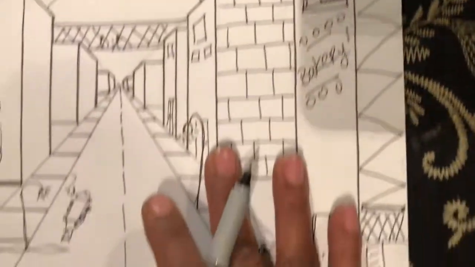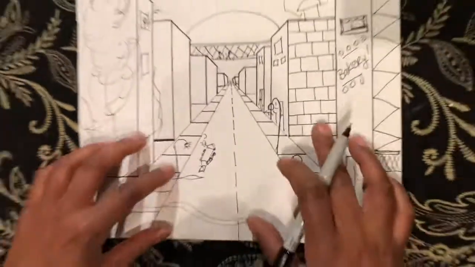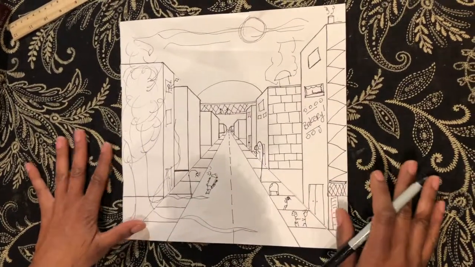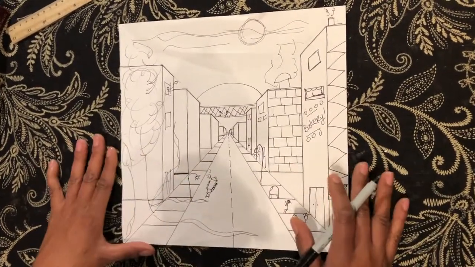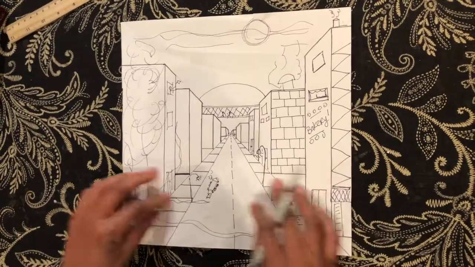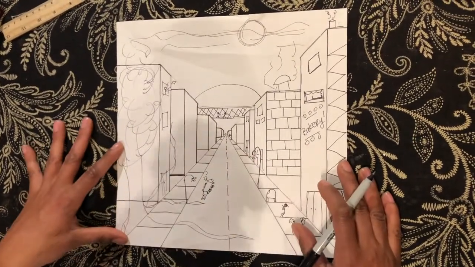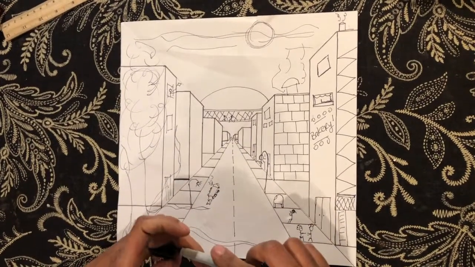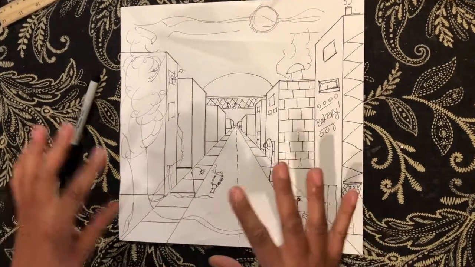I would like you to send me pictures of your perspective scene, because I'm super interested to see what you guys come up with. Now, mine is boring. It's not as exciting as yours. It's going to be, but yeah. I hope you guys have fun. Hold up. I'll be right back.